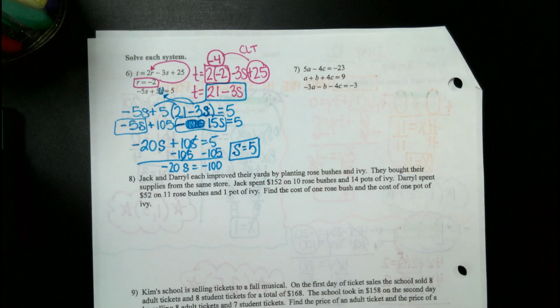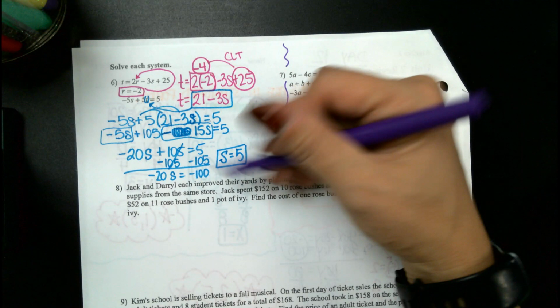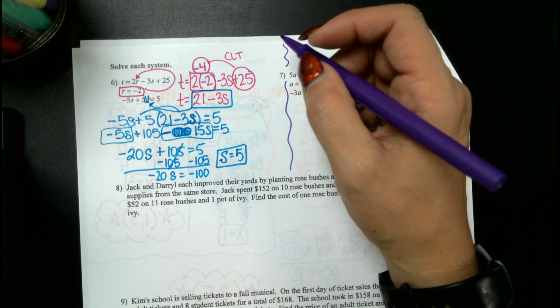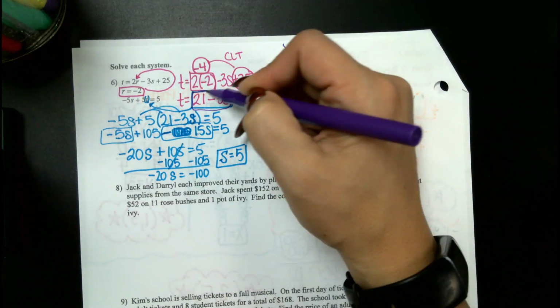So S equals. I would use a separate sheet of paper for these because clearly I'm already almost out of space. So that top equation, or minus 3s, remember that one? T equaled 21 minus 3s?